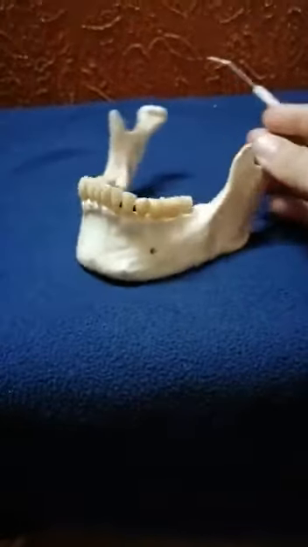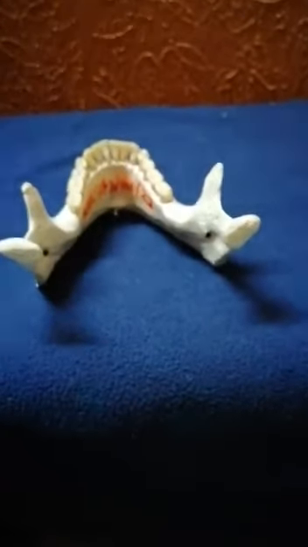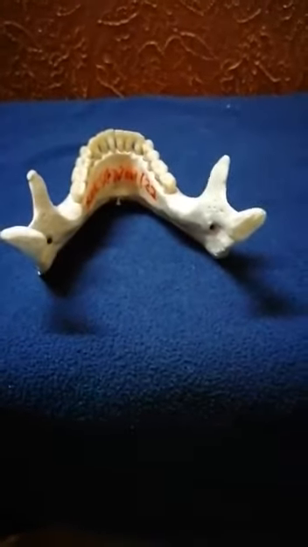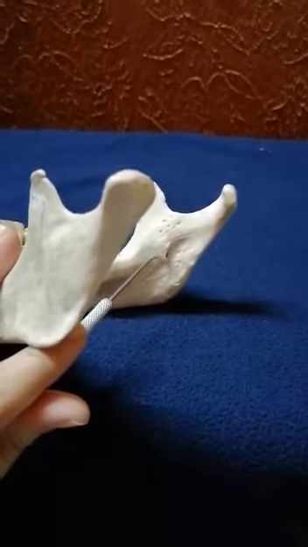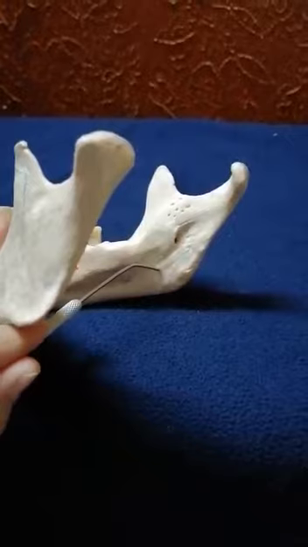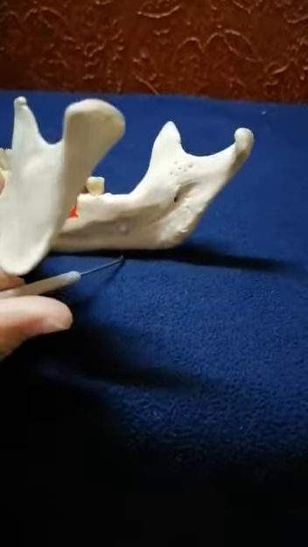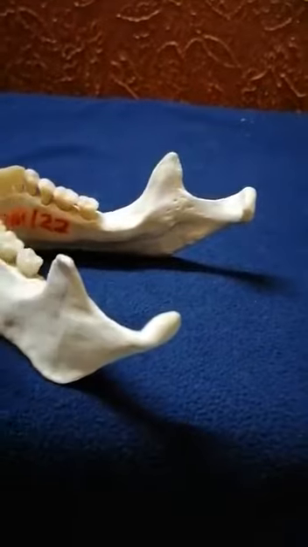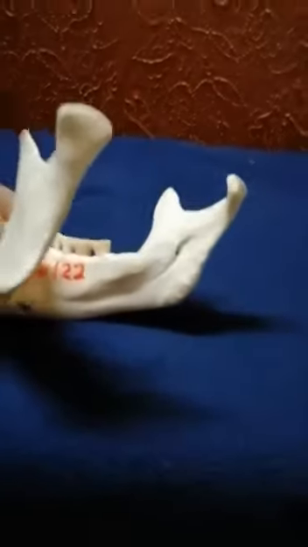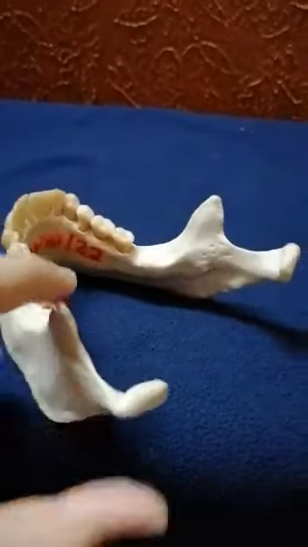Now coming to the internal side or the medial side of the mandible, what structure we can see on the medial side is a foramen called the mandibular foramen, and this foramen leads into a canal, the mandibular canal, which exits at the mental foramen. The other structures we can see on the internal side are these lines. The lines shown on the internal side of the mandible are called the mylohyoid line, which gives attachment to the mylohyoid muscle.